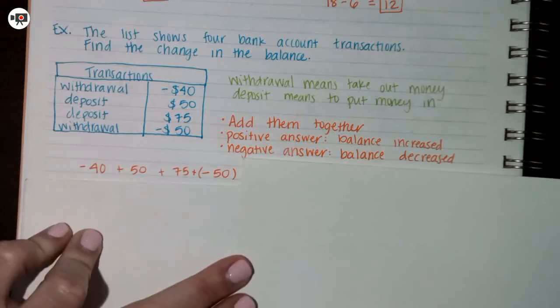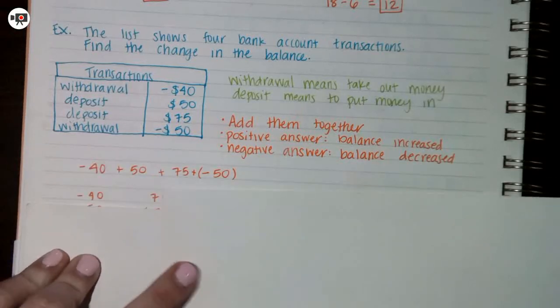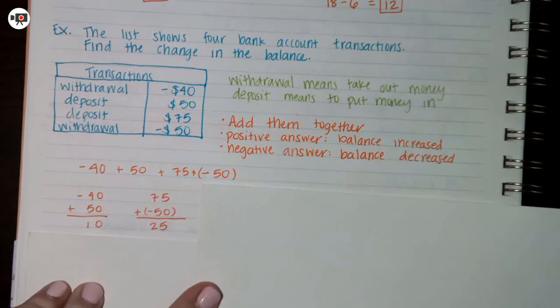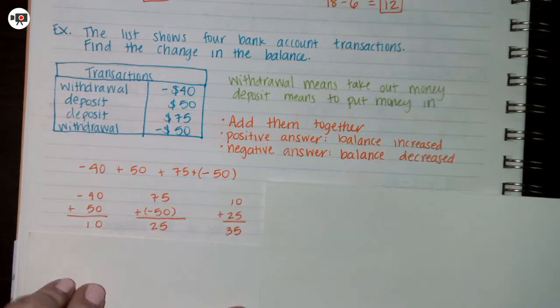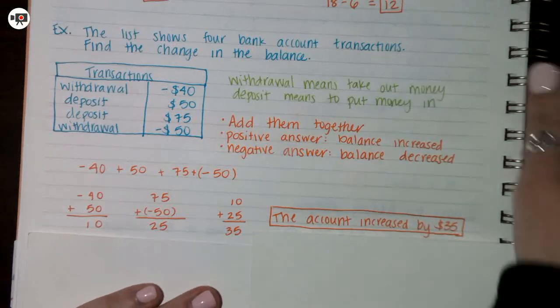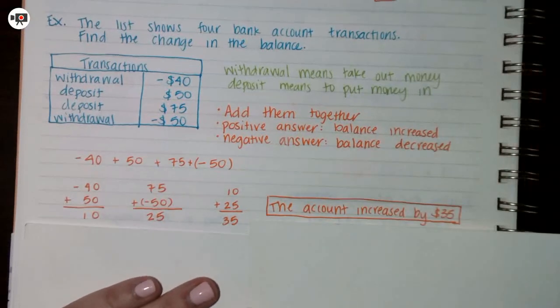So if I add them all together, negative 40 plus 50 is 10. Negative 75 plus a negative 50 is negative 125. Add these two together, and you get negative 115. It's negative, so the account decreased.